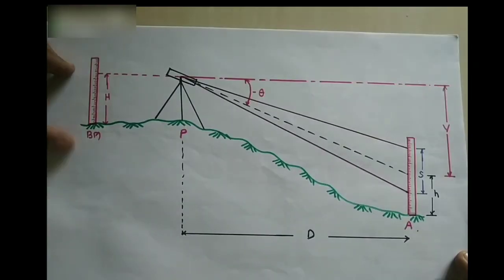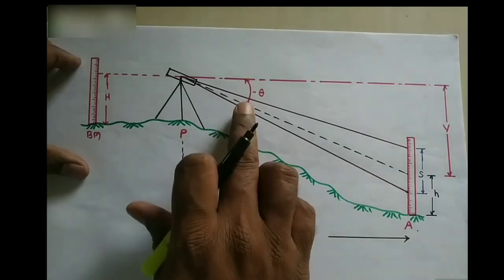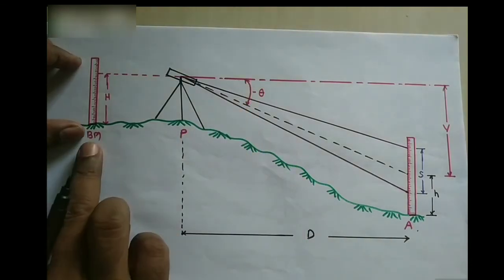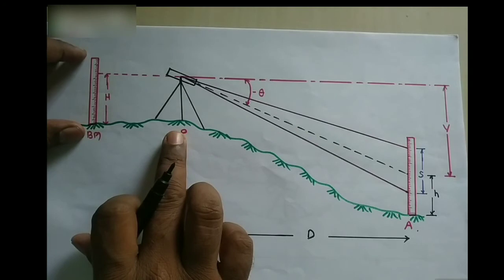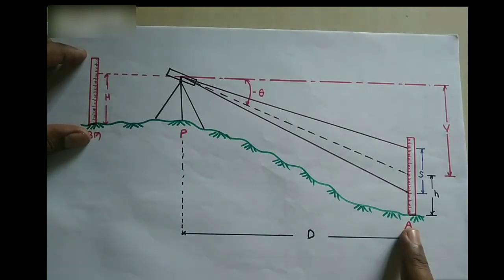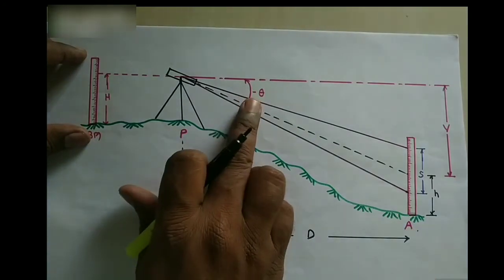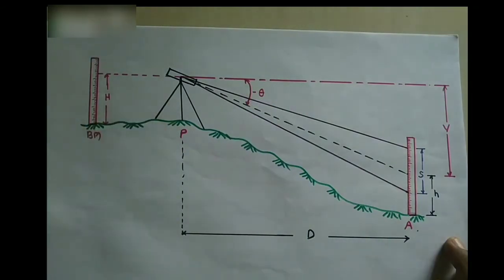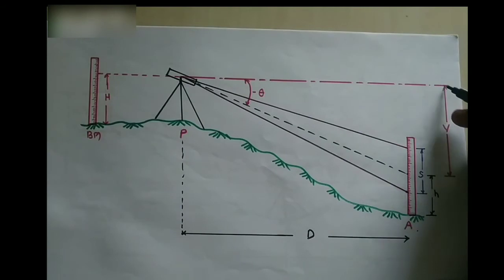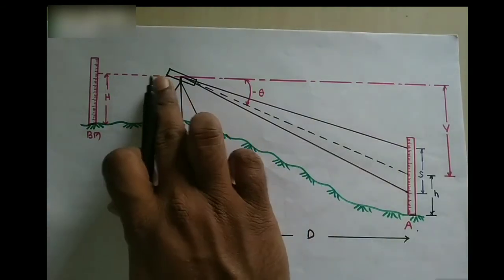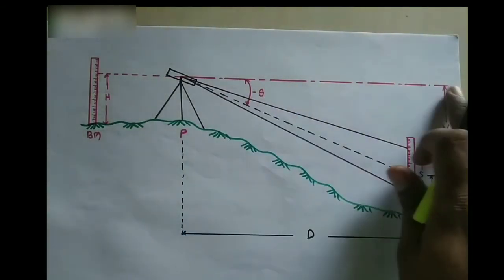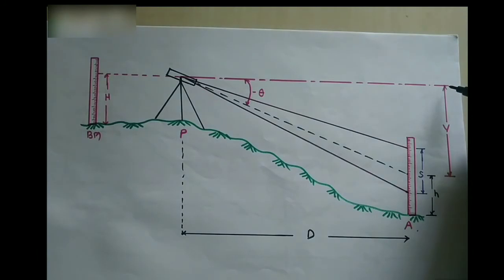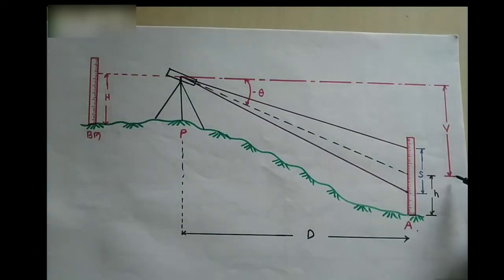Now the next case is, if the angle of depression is given. Now here is the benchmark, this is the instrument station at P, and A is the leveling staff, and the angle of depression, now minus theta, is given here. Then in that case the elevation is measured from the central axis. Now this is the axis of theodolite or tacheometer, and the elevation is measured from the vertical distance between the instrument axis to the central hair reading.